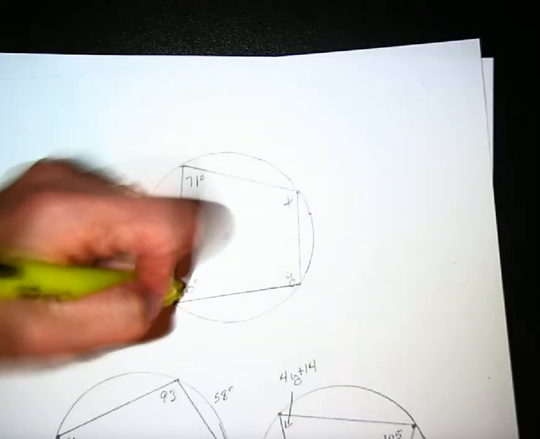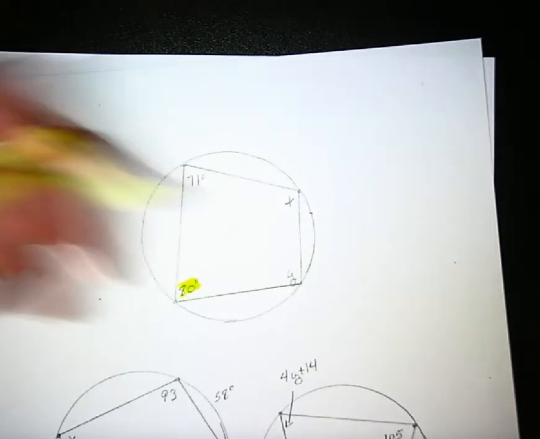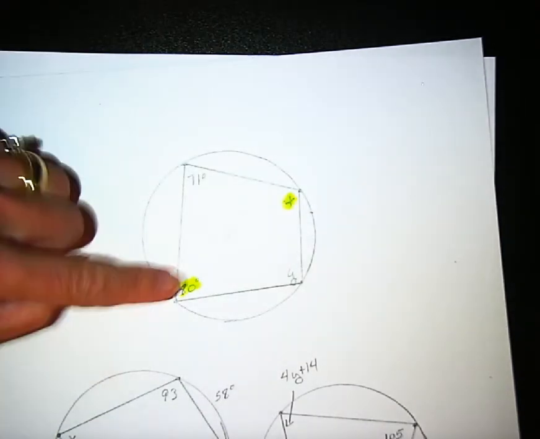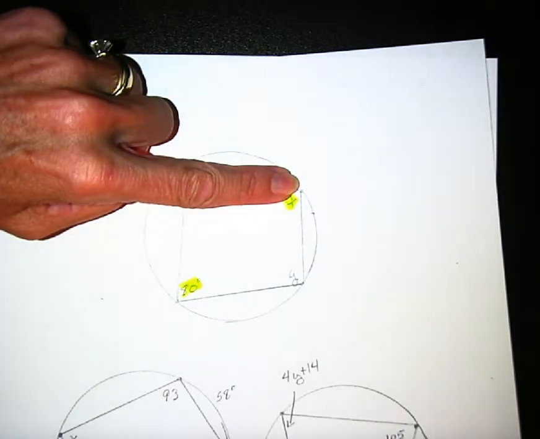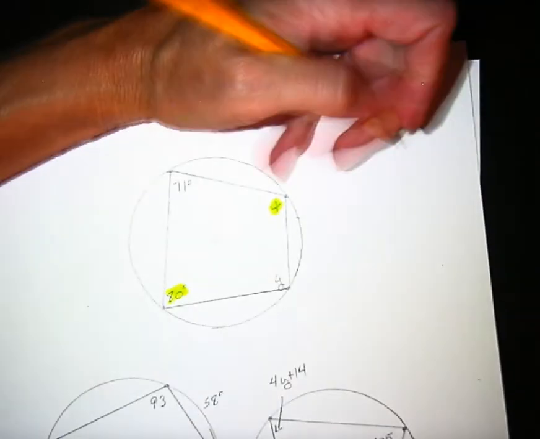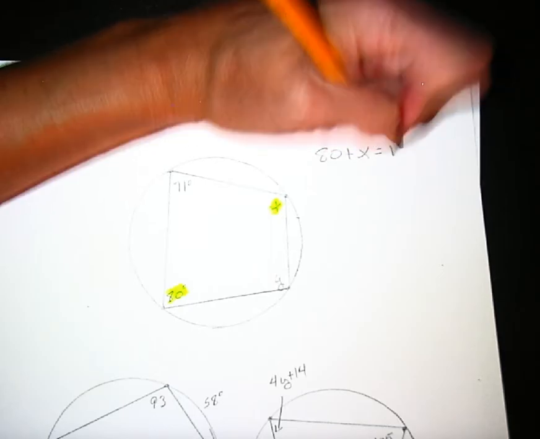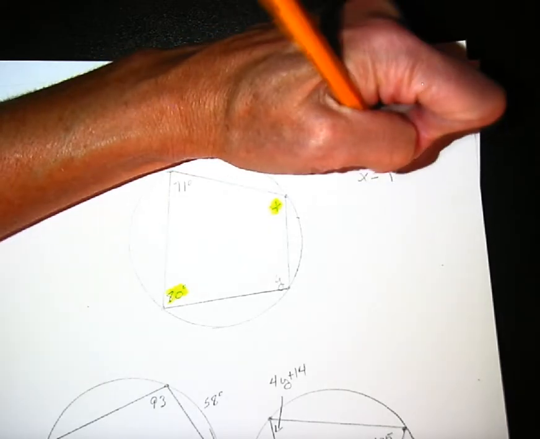So if I look at this 80, this angle right here, it is opposite my x. I know that the opposite angles in my inscribed quadrilateral are supplementary, so they add up to 180. So 80 plus my x has to equal 180, which means x has to equal 100 degrees.